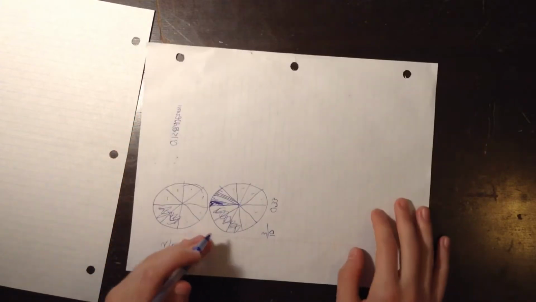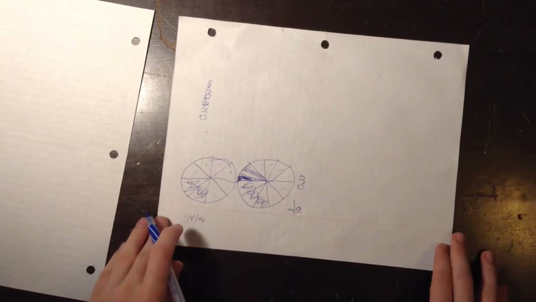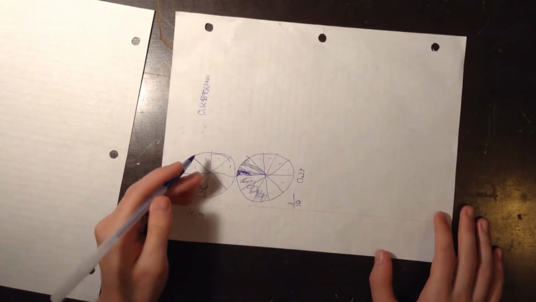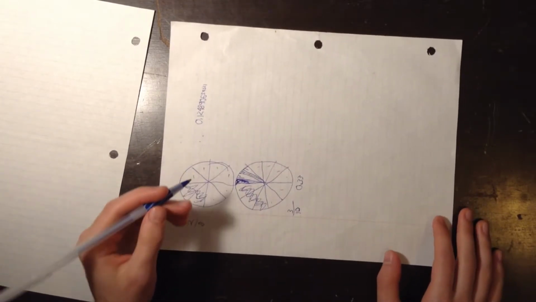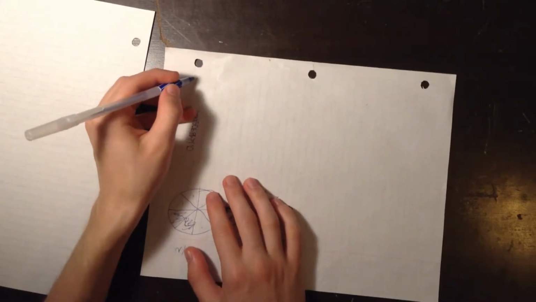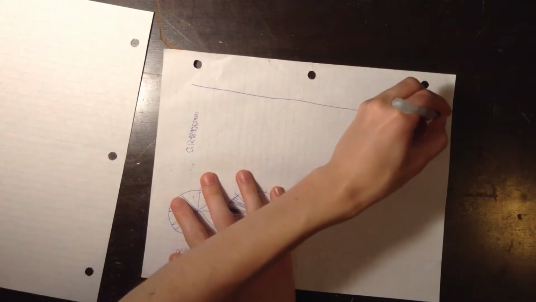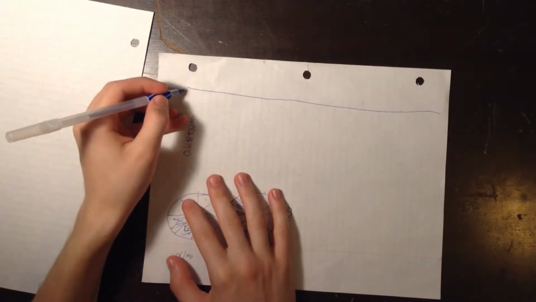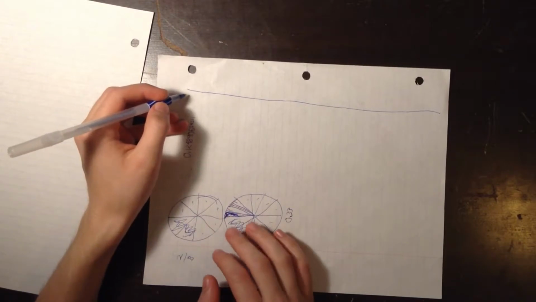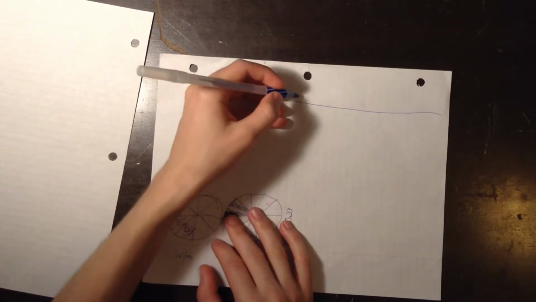Maybe it could be better explained this way. So I'm going to turn the paper sideways and make sure that the whole paper can still be seen in the camera. And I'm going to draw a line. So here is a line over this way. And let's make this 0.